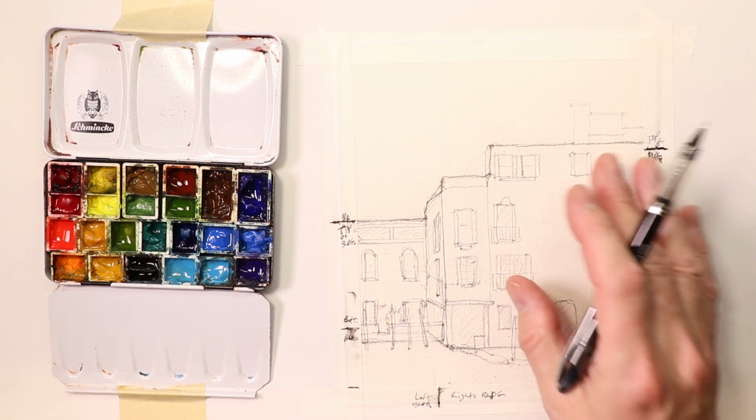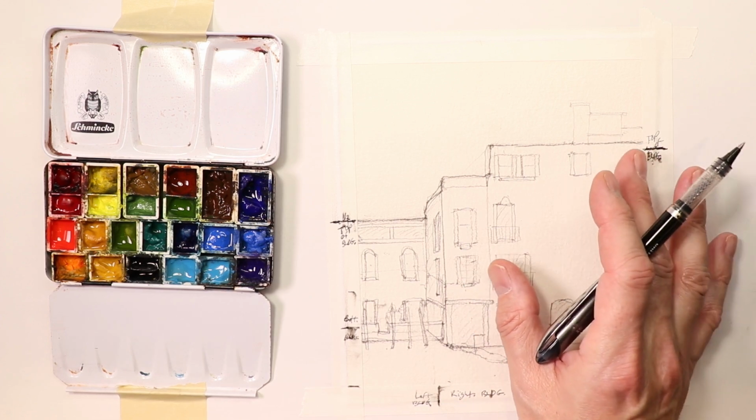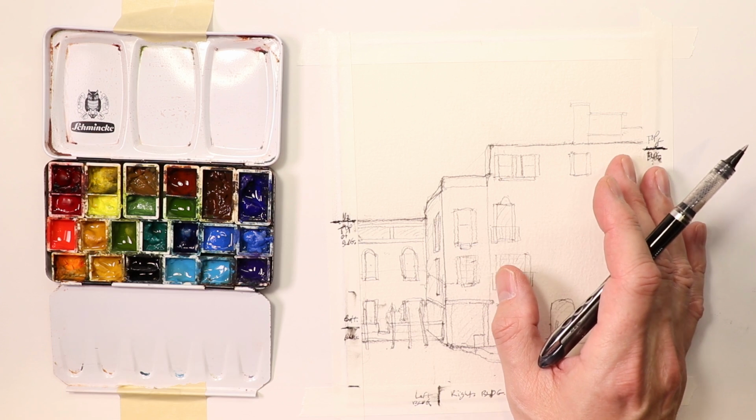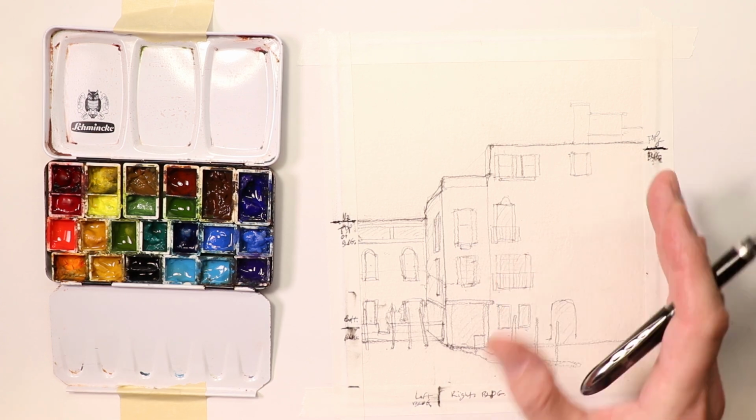And if you don't land exactly on your hash marks, that's fine. Does that make sense? Don't worry about it. Hash marks are just a general thing you're going to be looking to aim for when you're doing your drawing. It doesn't have to be exact.